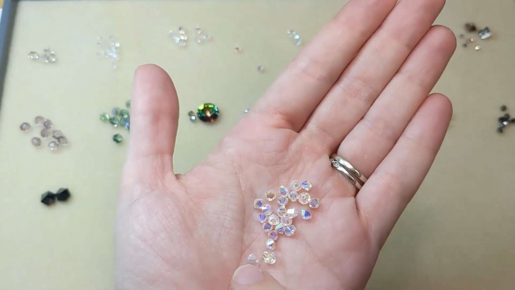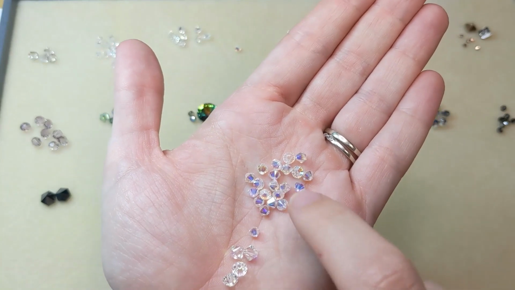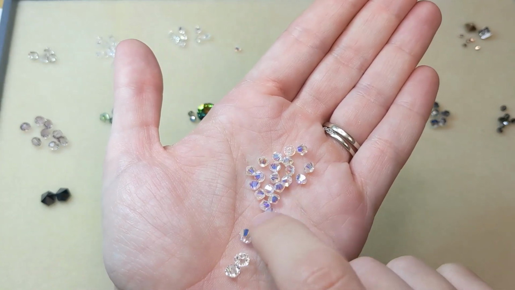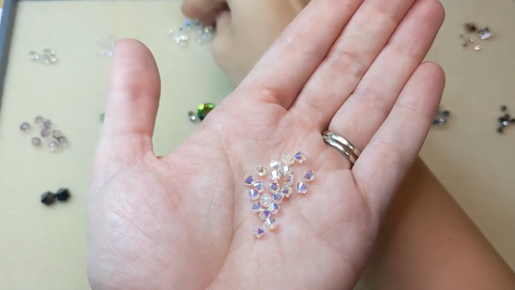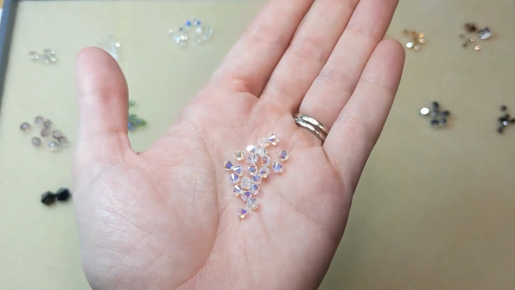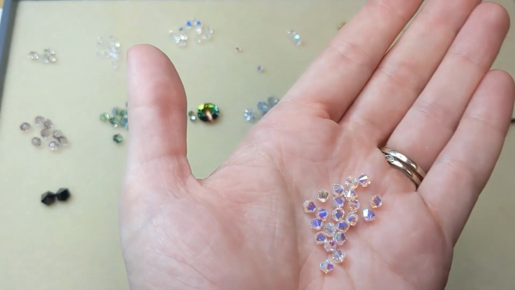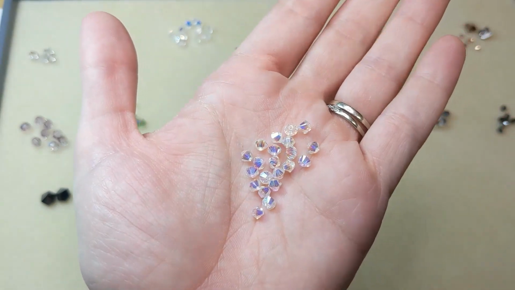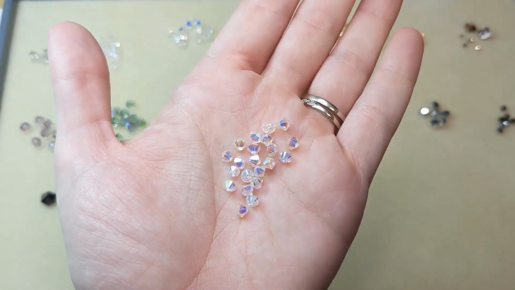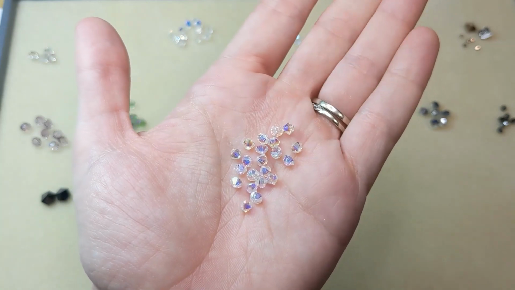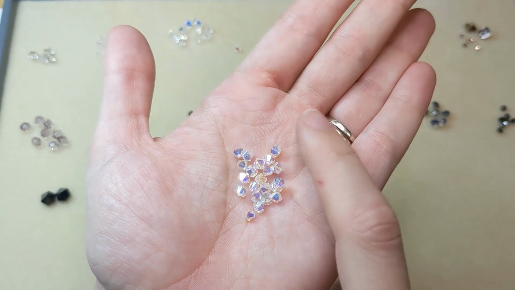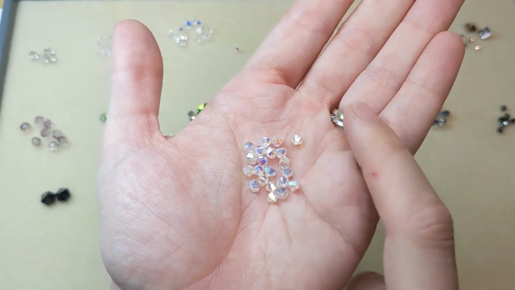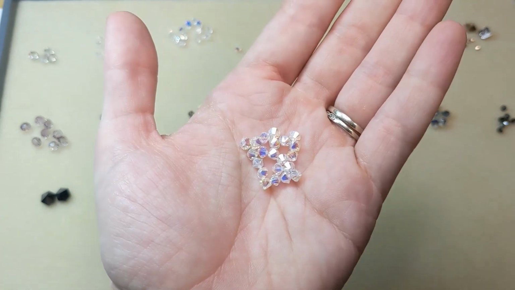I also wanted to compare the AB coating to the AB 2X coating. So this is the AB coating here, and this is the 2X coating. You can see it's just a little bit more of that intense rainbow sparkle. So the AB coating is always applied on half of a bead or pendant, and the AB 2X is applied to the top and bottom of the bead, so it gives a fuller iridescent effect.